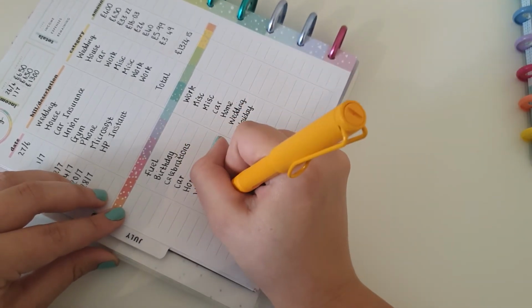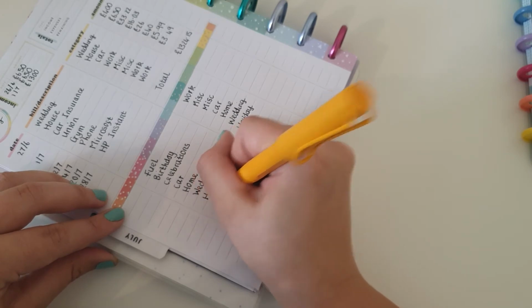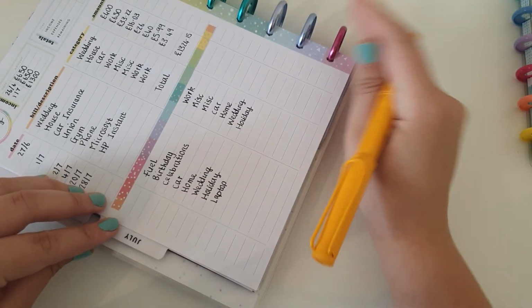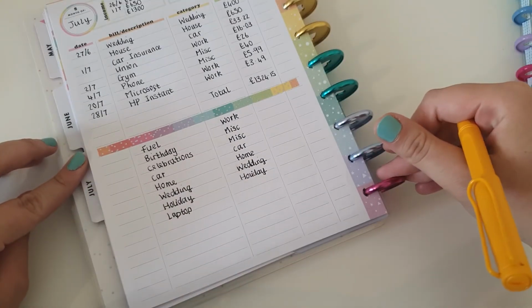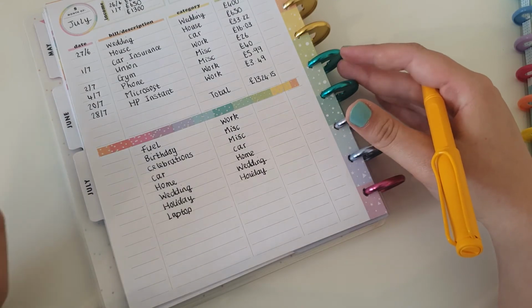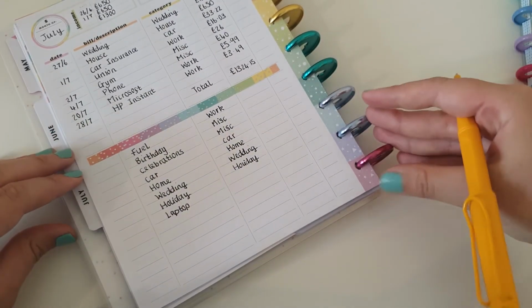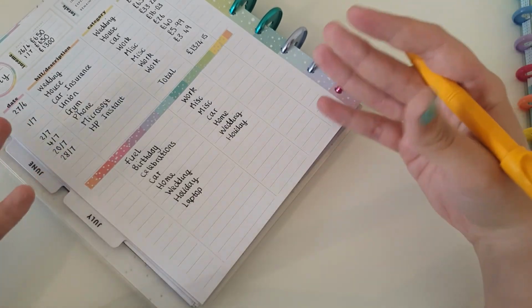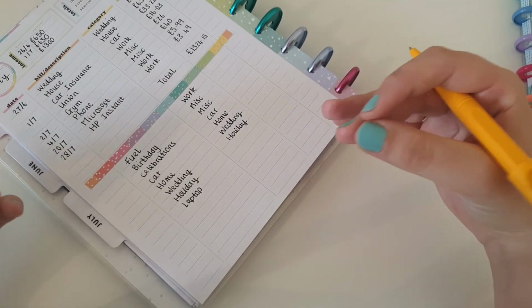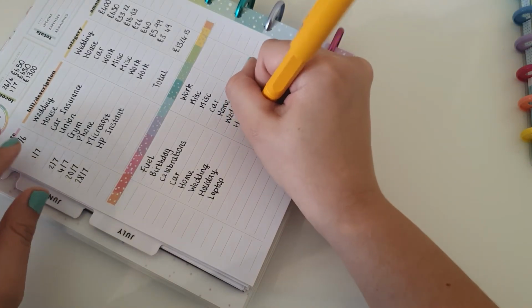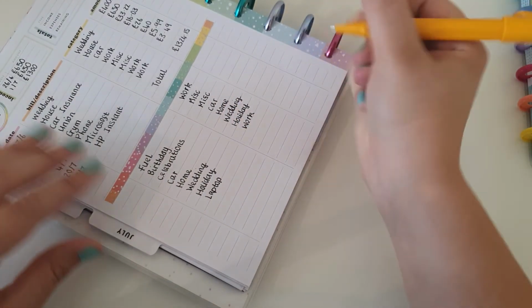And then the next one, this is a new one, is laptop, because I have noticed that I'm going to have to buy a new laptop soon, and it's never cheap. I always try and get a really good one. They do tend to last me quite a while, so I'm going to have to save up some money for that. And the reason why I do that is mainly for work.